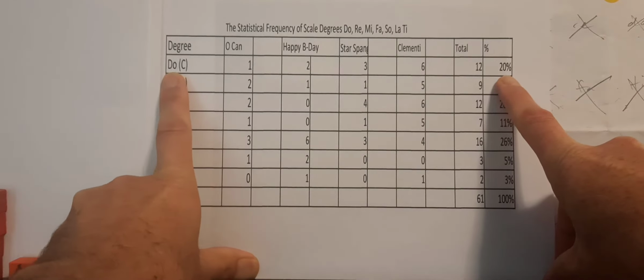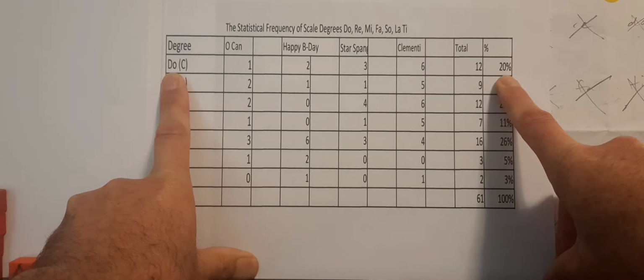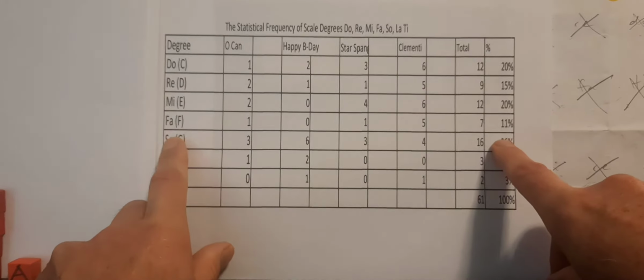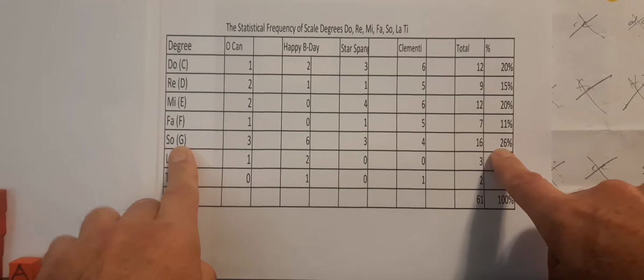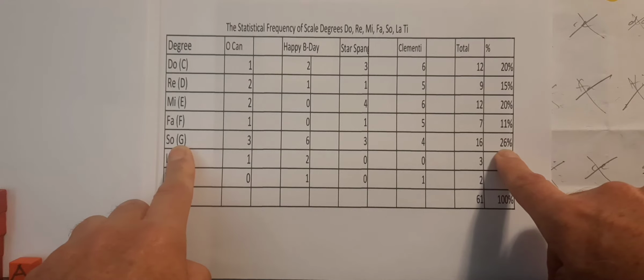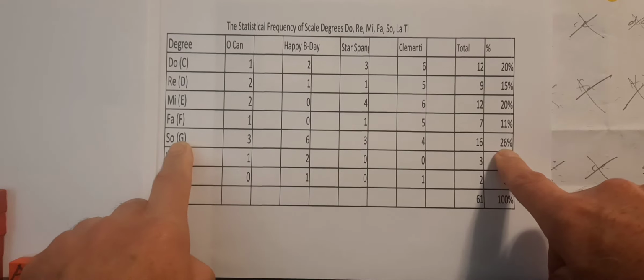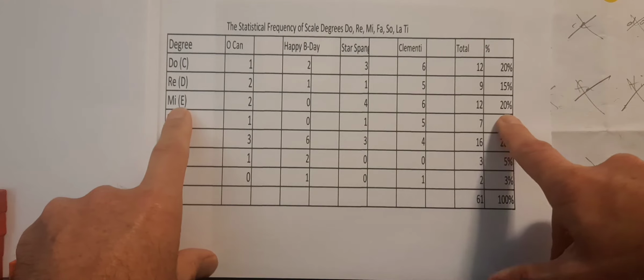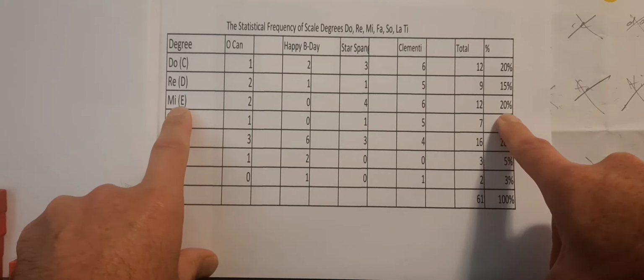So you see that in C major, C is the tonic, 20% of the note frequency was the tonic. Want to hop down to G, which is the dominant, 26%. With the 3rd degree of the scale, Mi, or E, 20%.